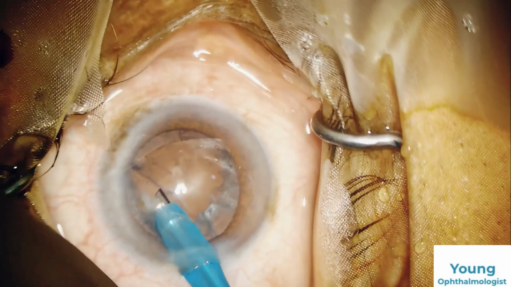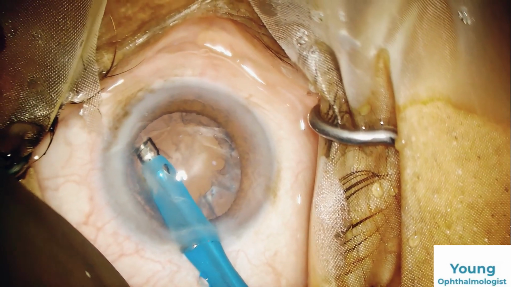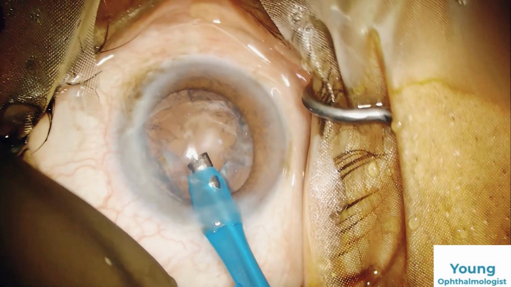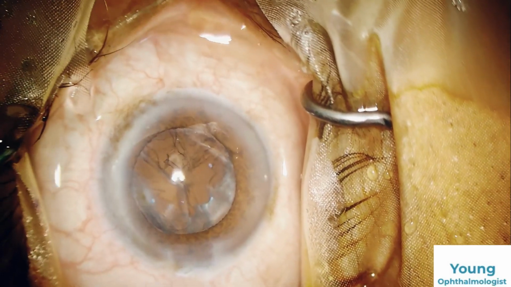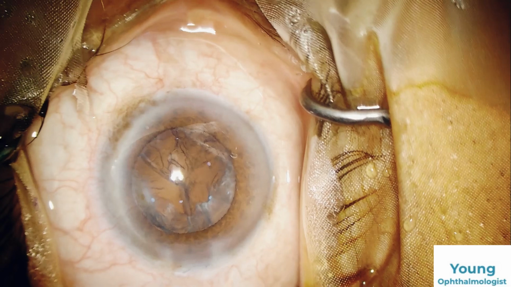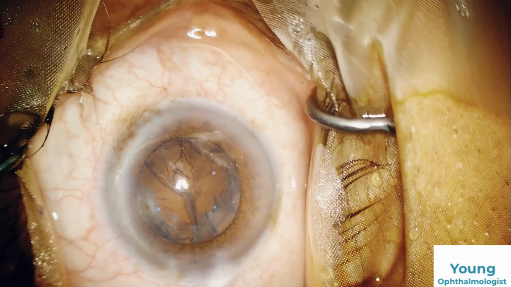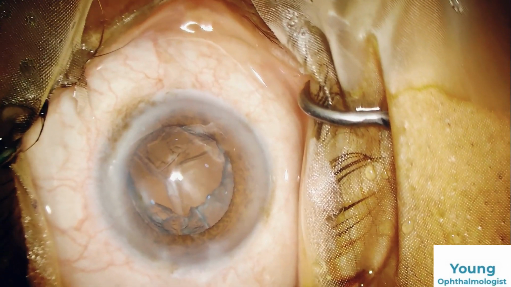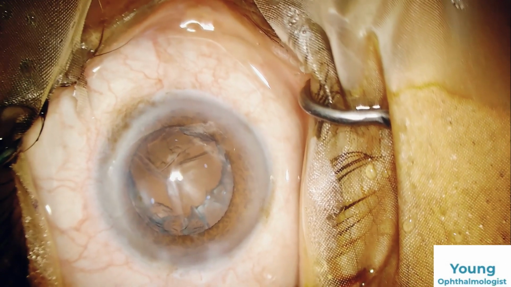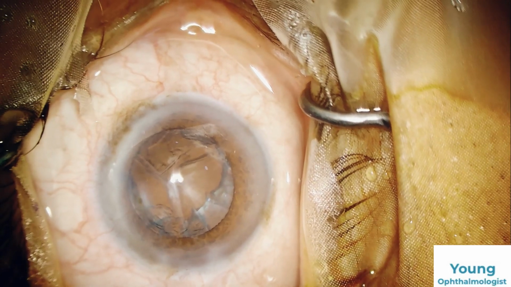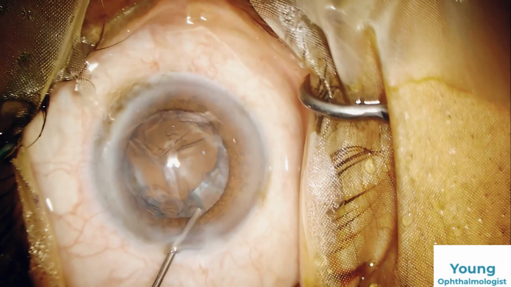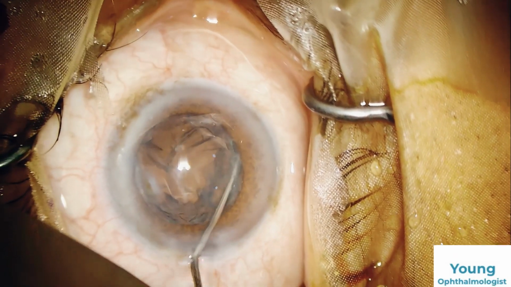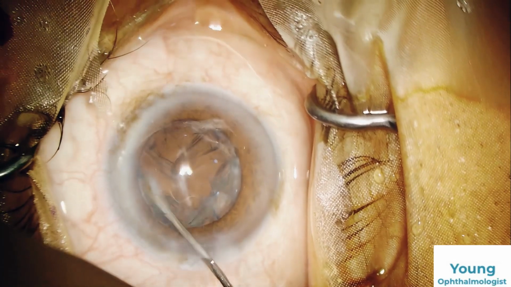So I decided to remove the phaco and to do the hydro again, pushing the visco inside the eye. Now I will do some hydrodissection again, pushing some fluid between the capsule and the epinucleus. As you can see, it's bulging upside.